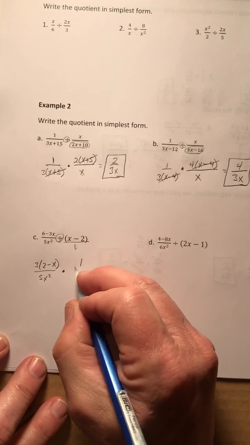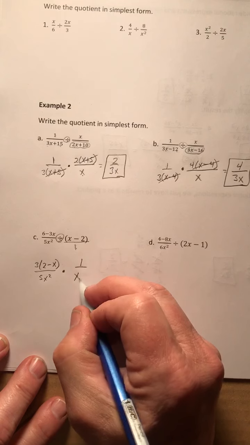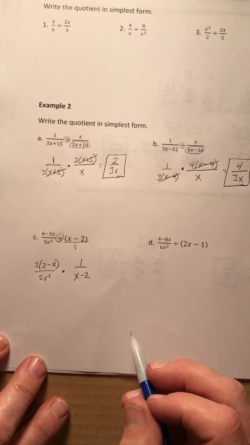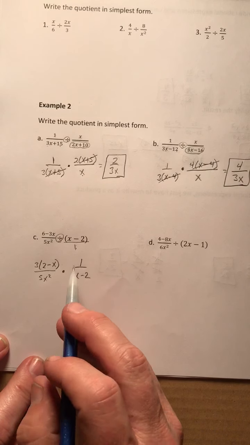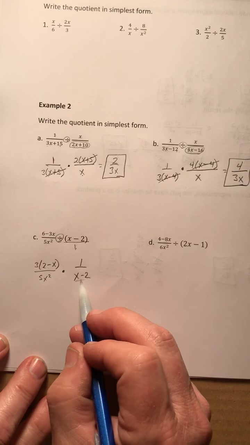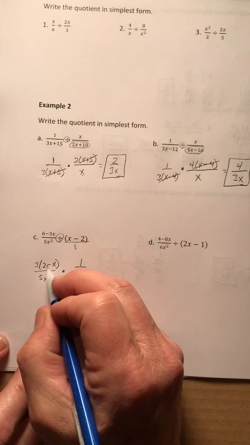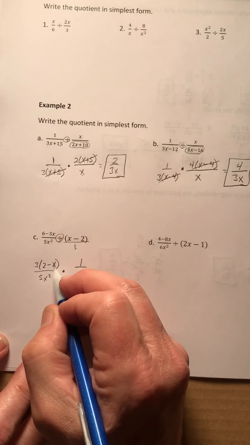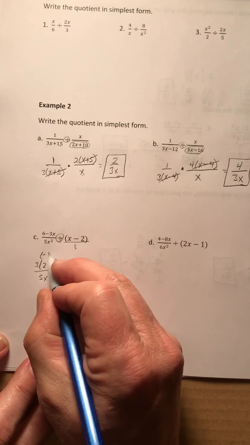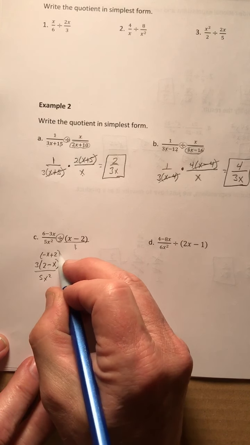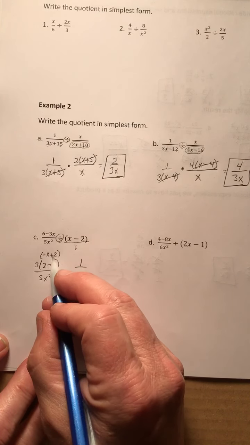So now the 1's going to go on the top, and the x minus 2 has to go on the bottom. All right, so this x minus 2, we got to switch the order, because we want to try to get it to look like this. So when you switch the order, the sign stays with whatever's behind it. So this becomes a negative x plus 2, because the x is negative and the 2 is positive.